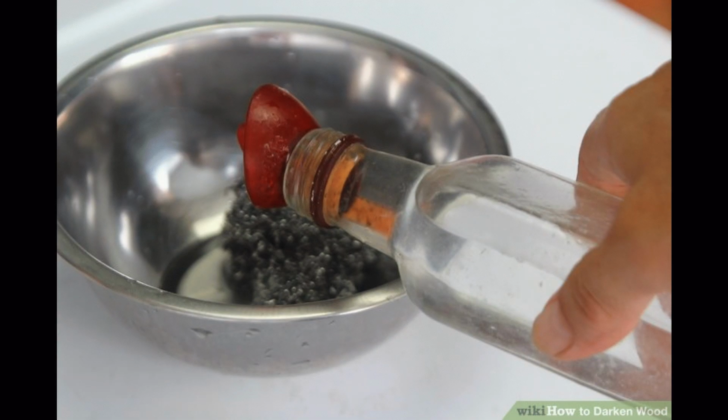Put a steel wool pad and 16 ounces of apple cider vinegar in a bowl. Use a zero-grade steel wool pad for the best results. Let the steel wool soak in the apple cider vinegar for 24 hours.